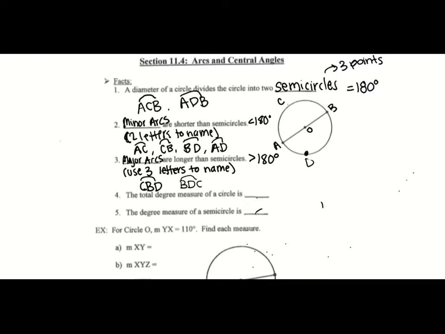For the rest of them, we can name the rest of our arcs. We have DCB as another example, ACD, or CBA. Those are all examples of major arcs that are greater than 180 degrees. We got our last two facts down here.